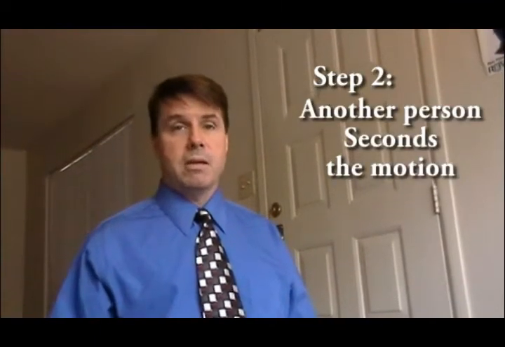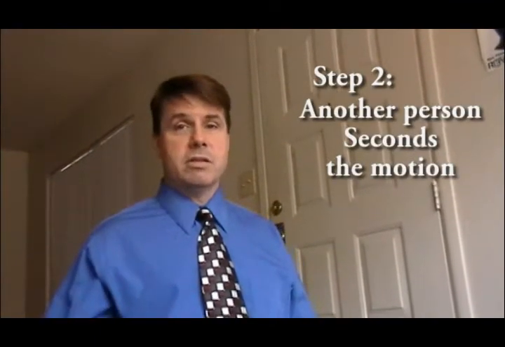So the second step is another member must second the motion. Nothing can happen if no one seconds the motion. So you say, for example, I make a motion that everyone has to go to the bathroom at 6. Someone would have to step up and say, I second that motion. The problem is that most of the time, after the seconding of the motion, people start discussing the merits of the motion rather than being quiet.